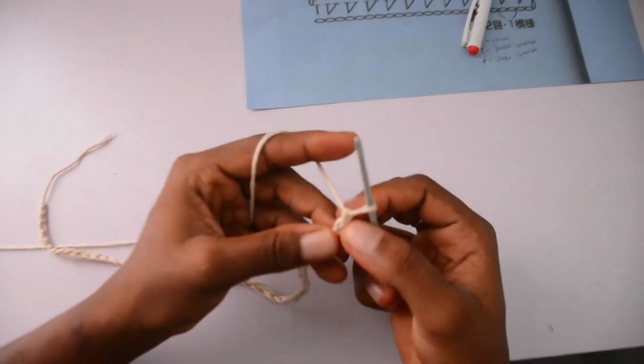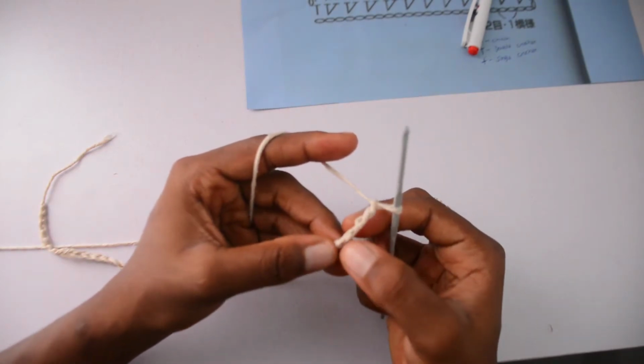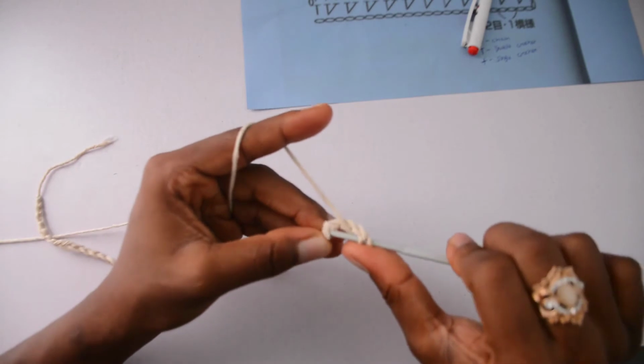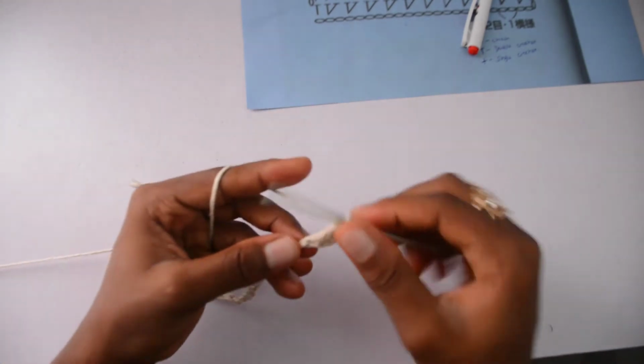So this is the first chain from the hook, the second, the third, and in the fourth, I'm just going to turn my work to the back slightly. I do 2 double crochets in this space. This is 1, and then this is 2.